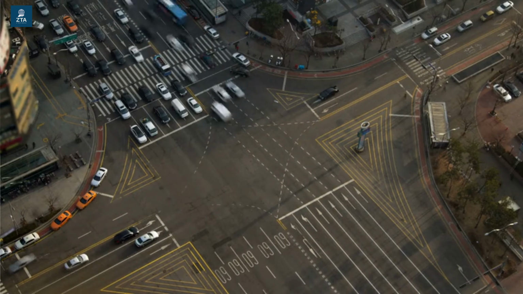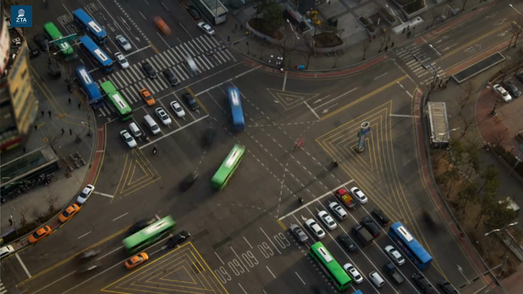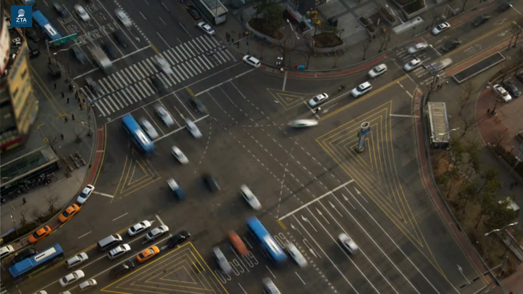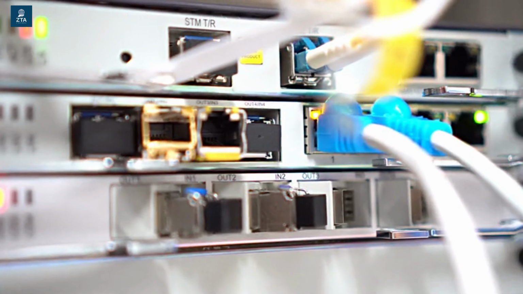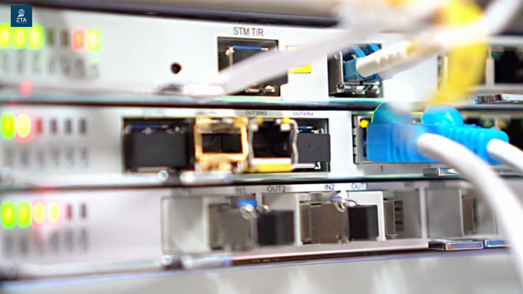Imagine a bustling city intersection. Switches are the traffic lights, guiding data packets to their destinations. They operate at layer 2 of the OSI model, using MAC addresses to deliver data within a network.